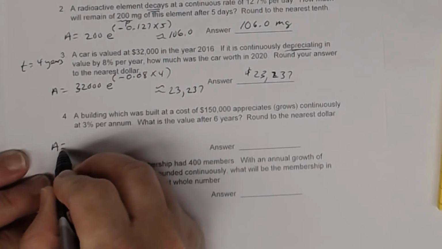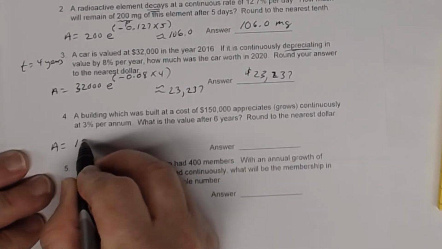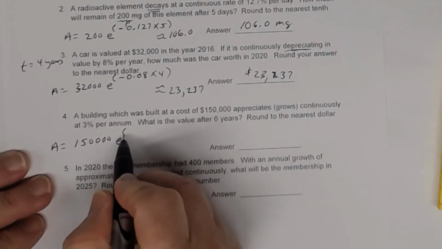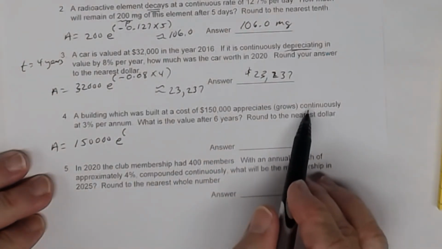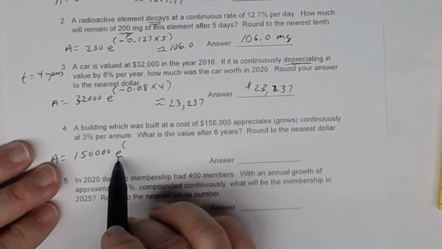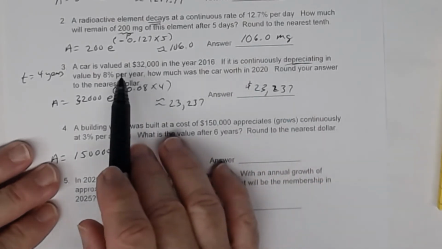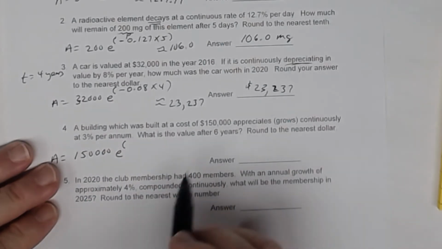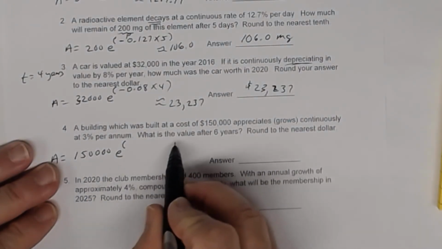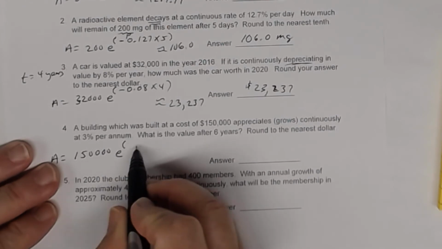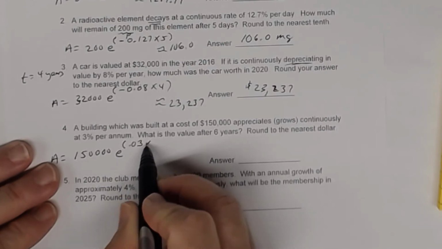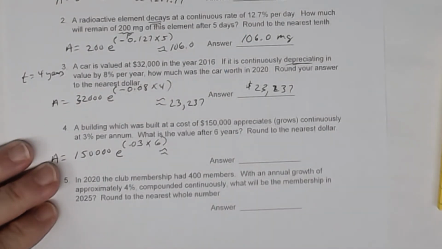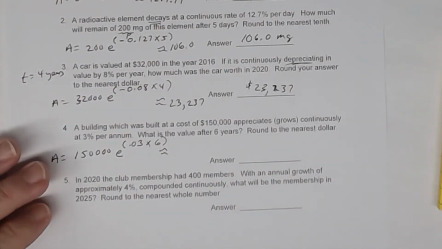All right, so A equals $150,000 times e raised to the, now remember, since it talks about continuously, that's why we're using e here. So anytime it indicates continuous, you're going to use the exponential. All right, and so it's positive, so 0.03 times the time, which is 6, and then we're going to approximate this, and again to the nearest dollar, just like in number 3.